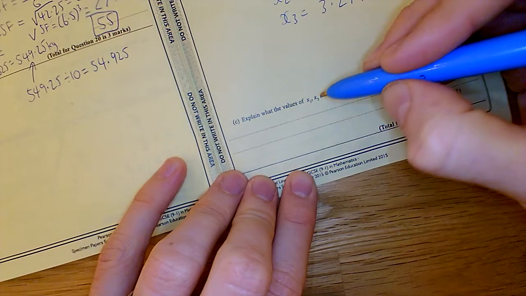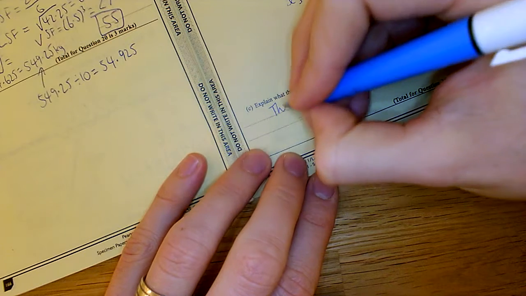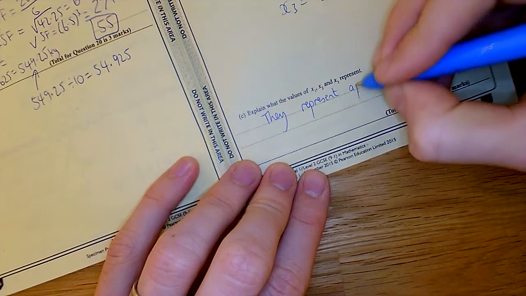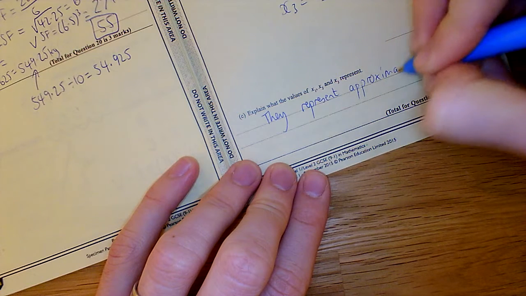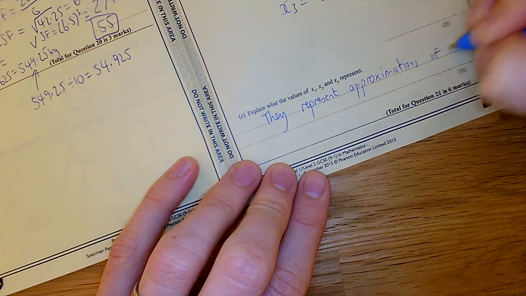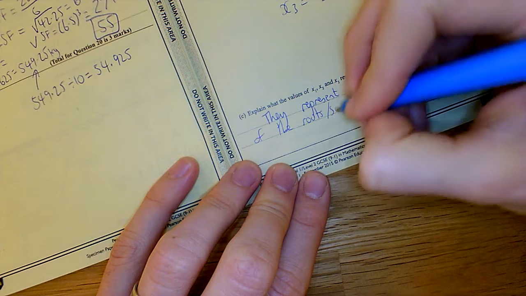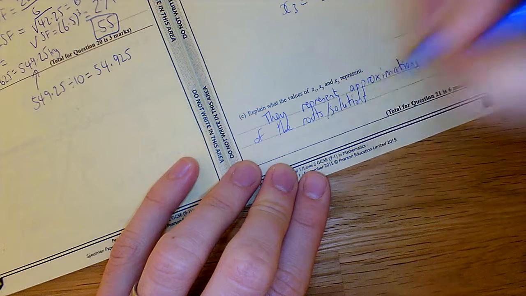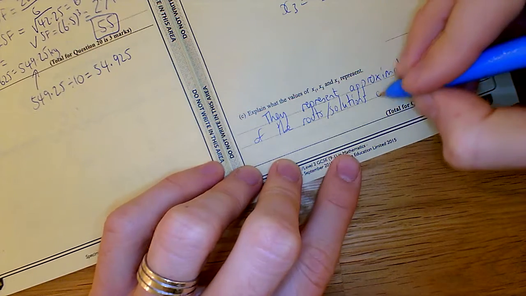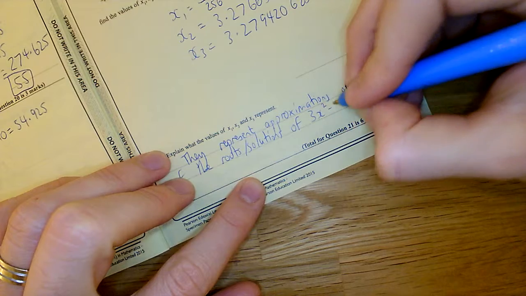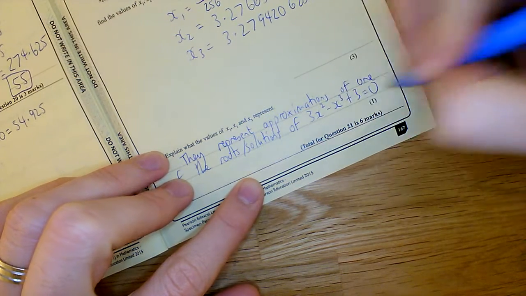So explain what the values x1, x2 and x3 represent. They represent approximations of one of the roots or solutions of, and what's our starting equation? We've got 3x squared minus x cubed plus 3 equals 0. So, of 3x squared minus x cubed plus 3 equals 0.